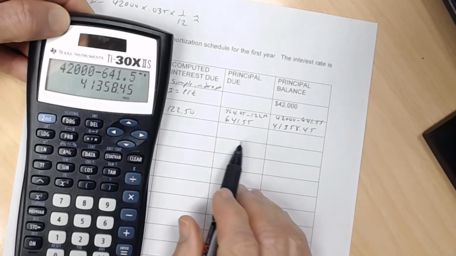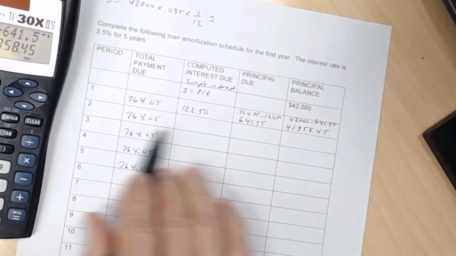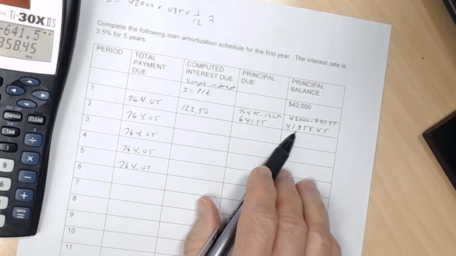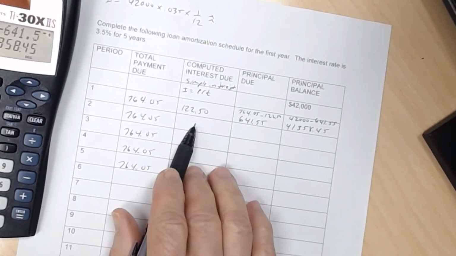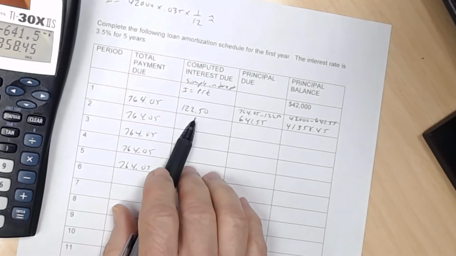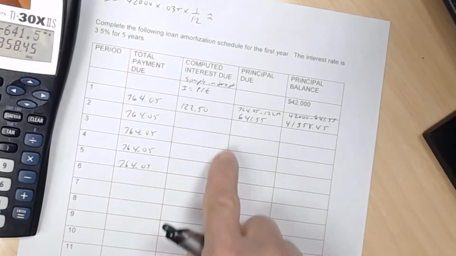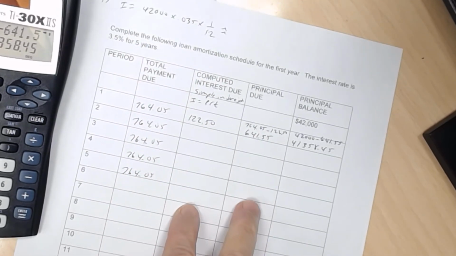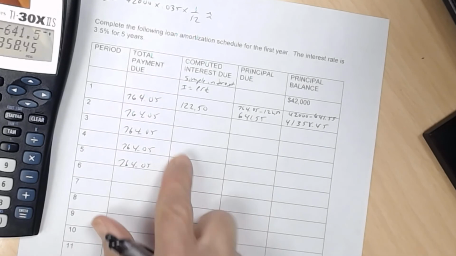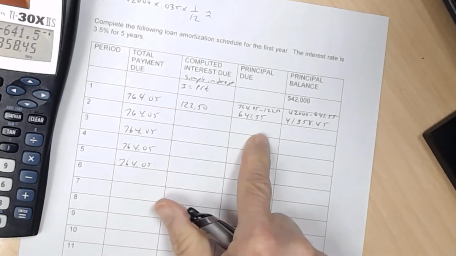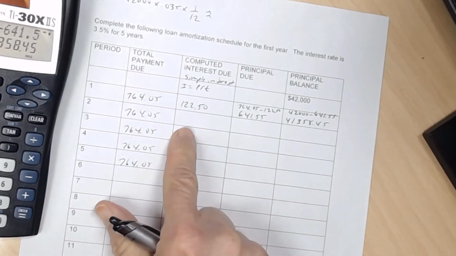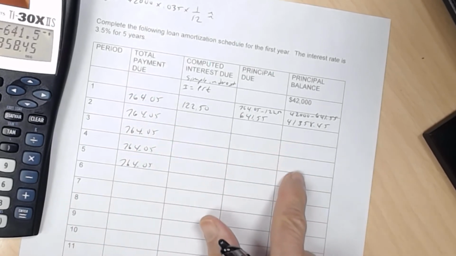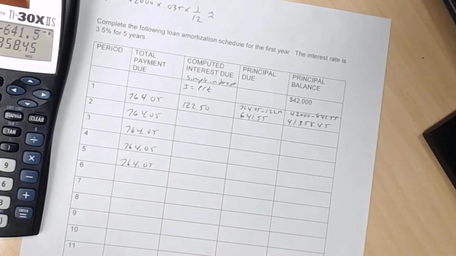All right, let's go to month 2 now. This is your new principal. Now I have to find how much of the payment goes towards the interest. It's not the same. The monthly payment is the same, but each of these columns is going to be different each month. This column is going to get smaller and this column is going to get bigger. The reason this column is getting smaller is because the interest is based on a smaller amount each time, because your principal is getting smaller.